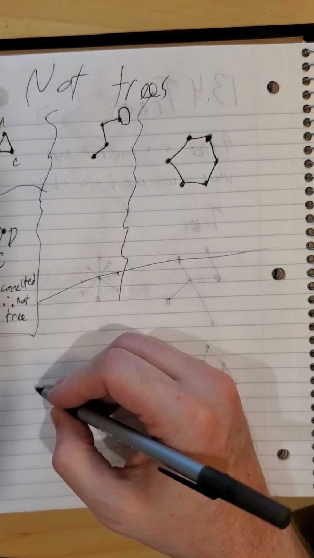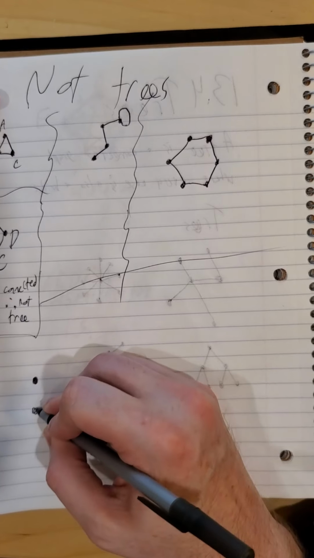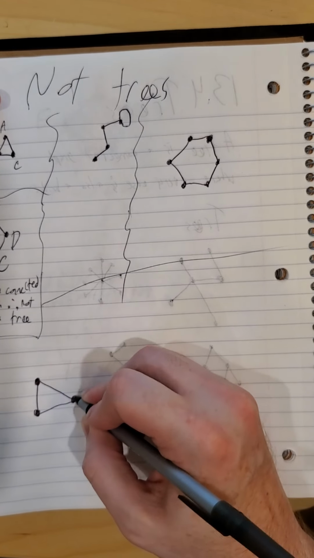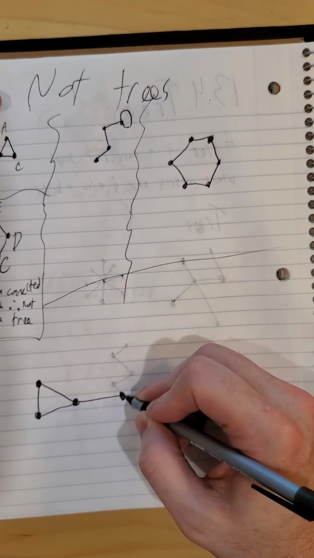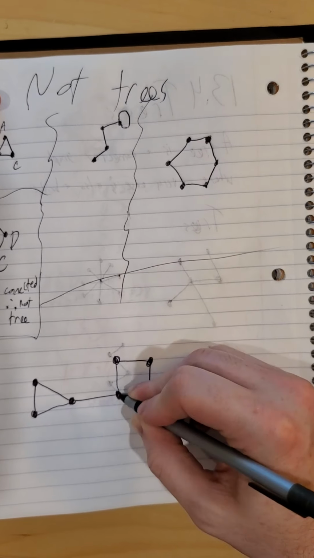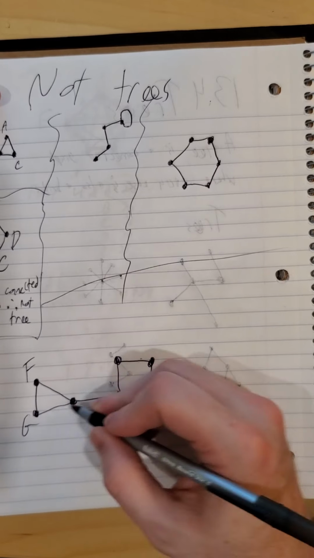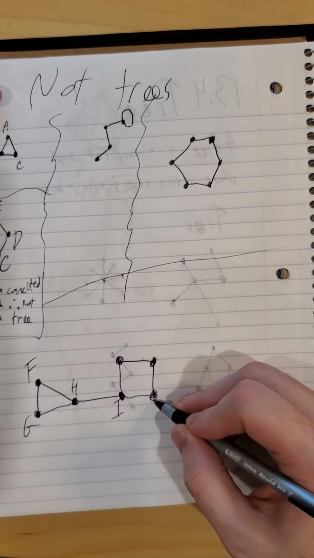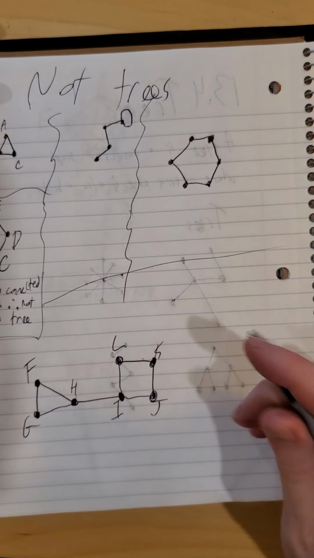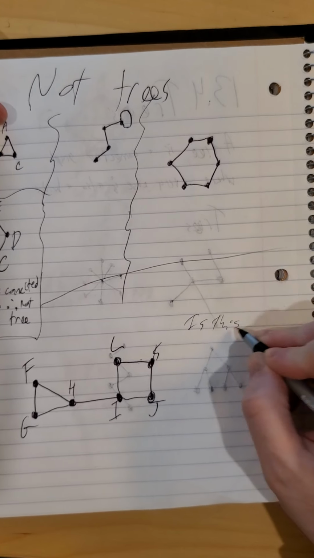Next, I'm going to look at one where I again do a little bit of labeling: G, H, I, J, K, and L. So first off, is this a tree?